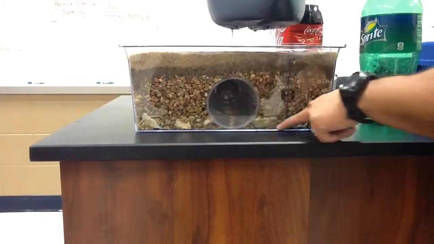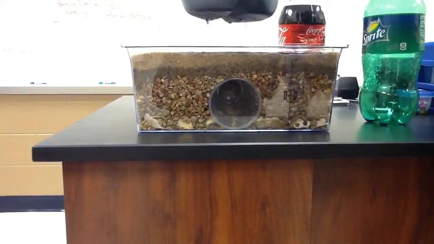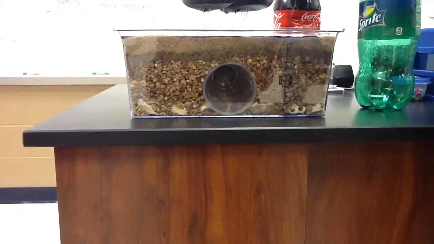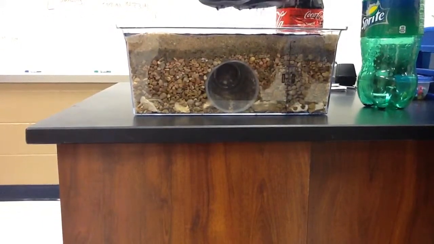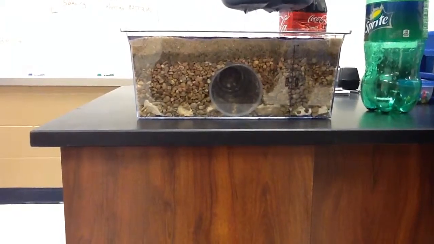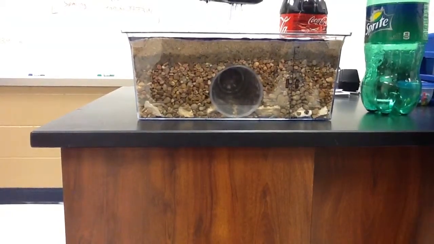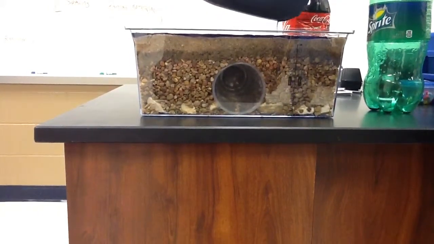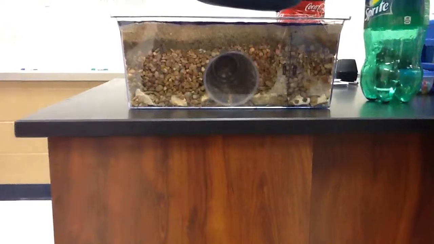And we'll keep watching. You can start to see how it's starting to come out here at the bottom. And I hope it starts doing it quickly because I'm filling up here with water at the top. Okay, we'll give that just a little bit to get down there.